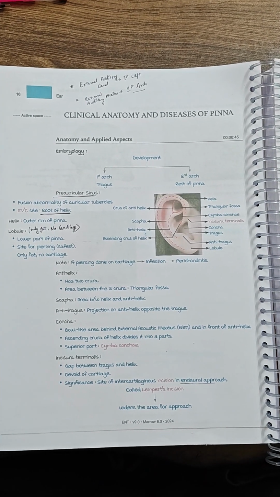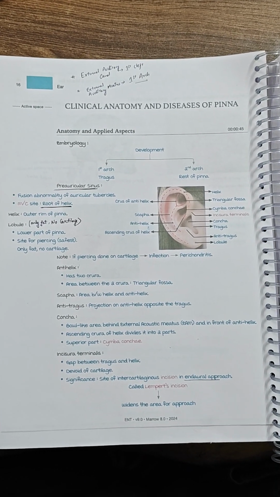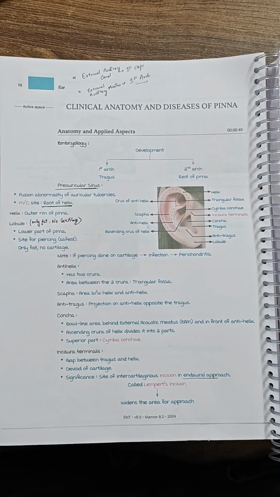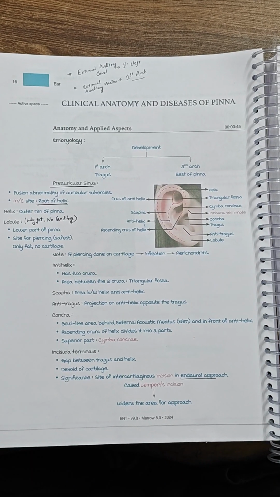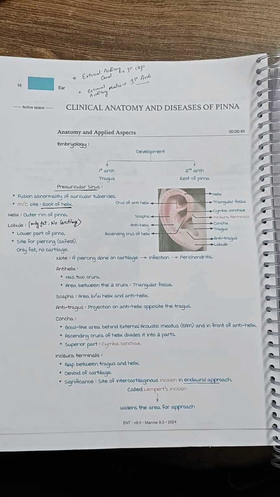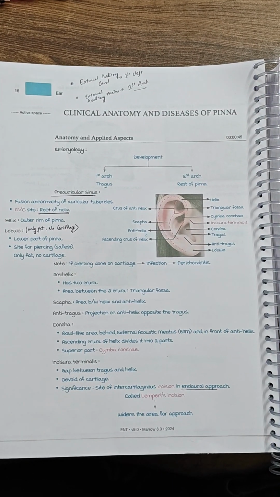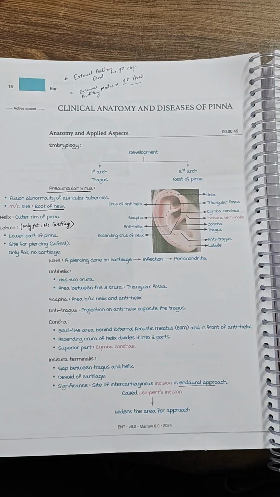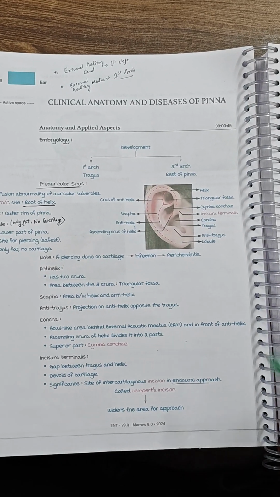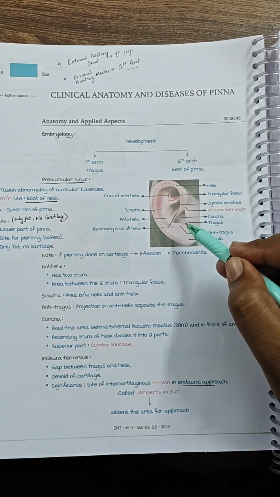Everyone. Today we are going to start with our new topic, external ear, which is a topic of the ENT. So let's start with the embryology part. The tragus develops from the first arch, and from the second arch the rest of the pinna develops. Now let's see the parts of the pinna.